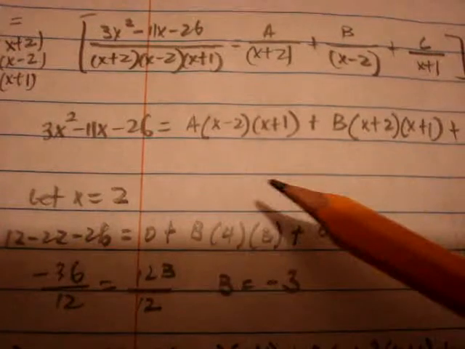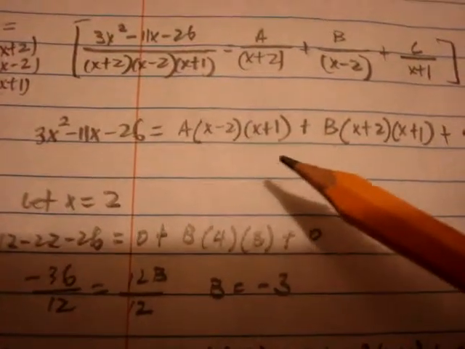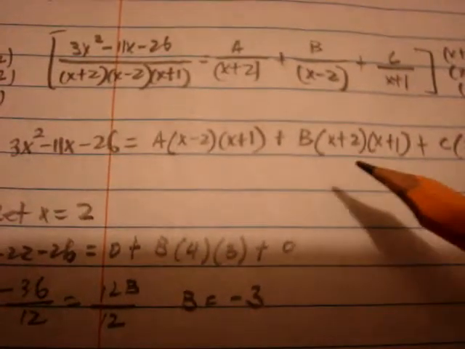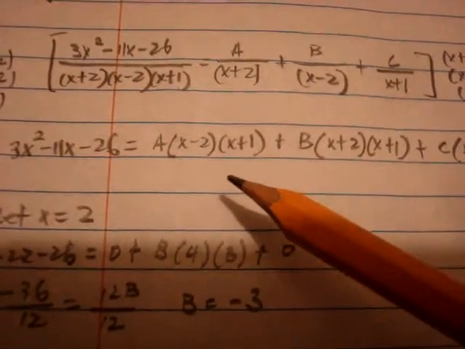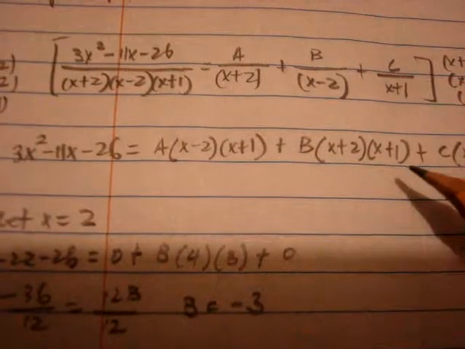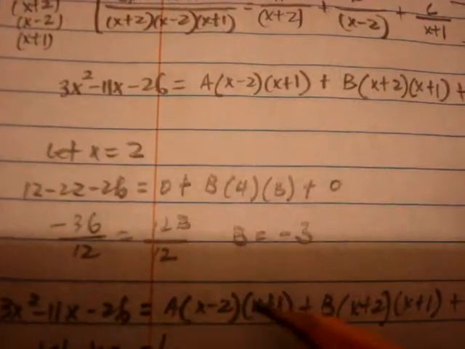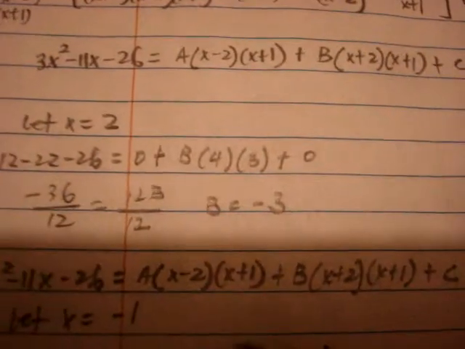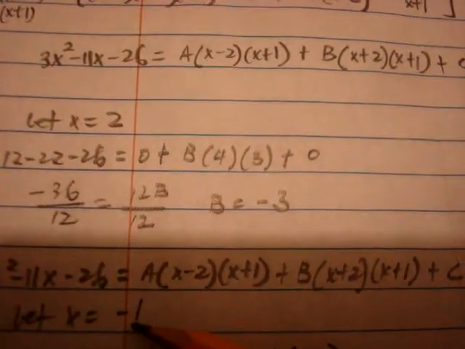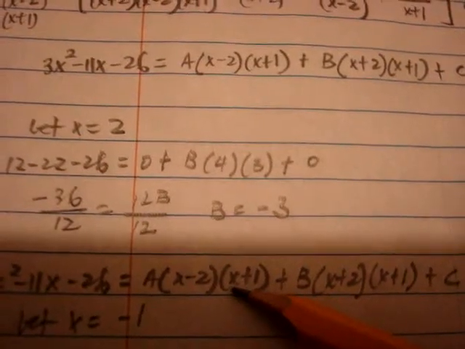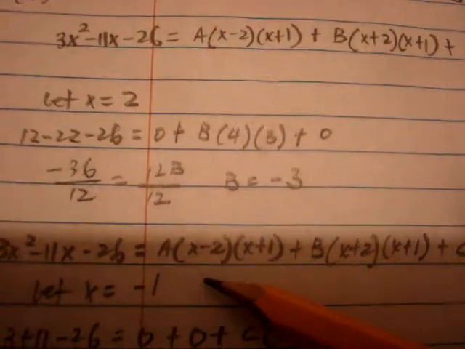Okay, so the next thing is to solve for another letter. It could be A or C, but first you need to think of a number that will turn one of them into 0. So I write the original equation again, and this time I let x equal -1, because if I plug it into the x plus 1 right here, it will become 0.